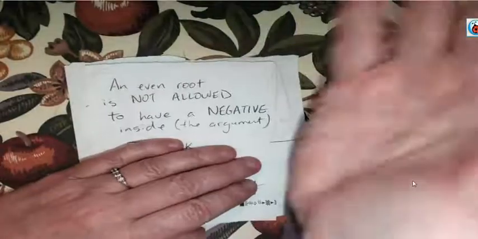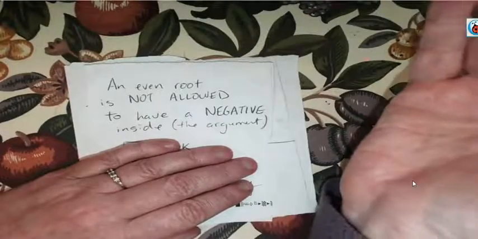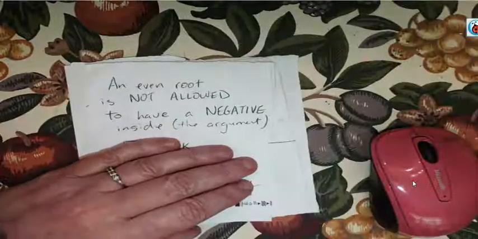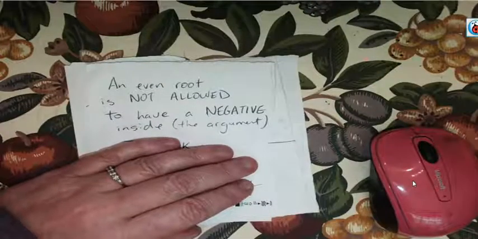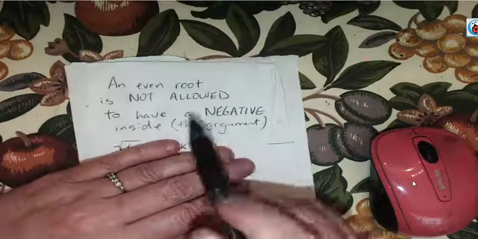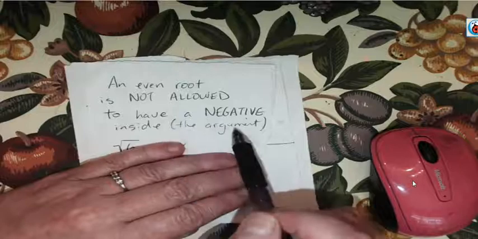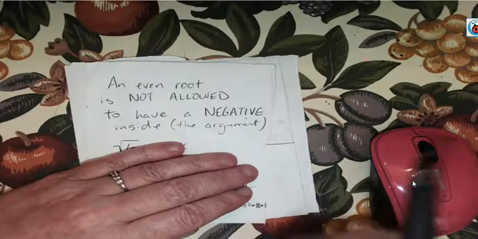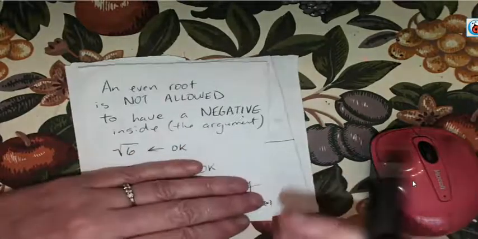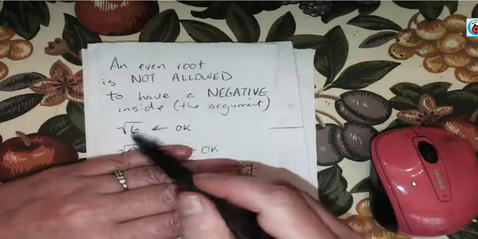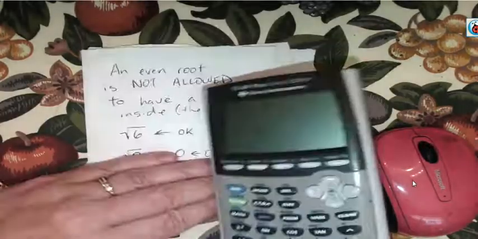Okay, where else do we have restrictions? Well, we have restrictions with roots. An even root is not allowed to have a negative number on the inside, and the inside of a root is called the argument. So if I have a square root, if we do the square root of 6, that's fine and dandy.